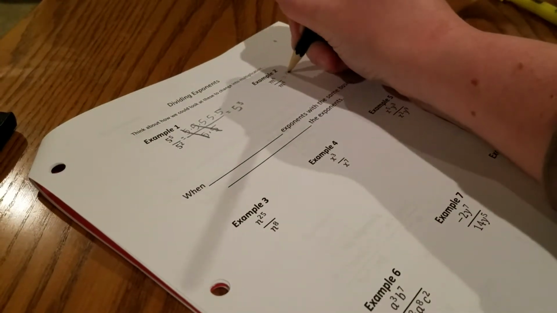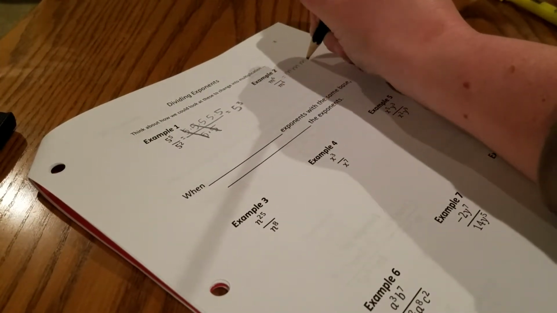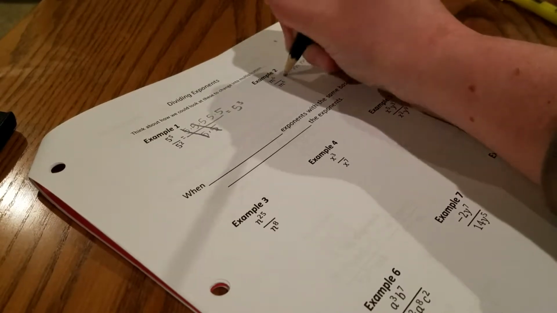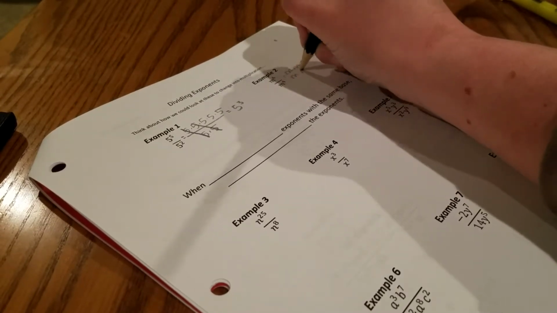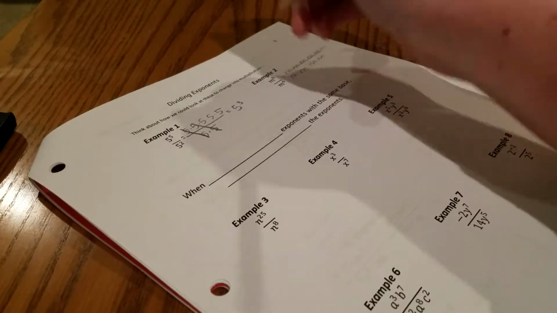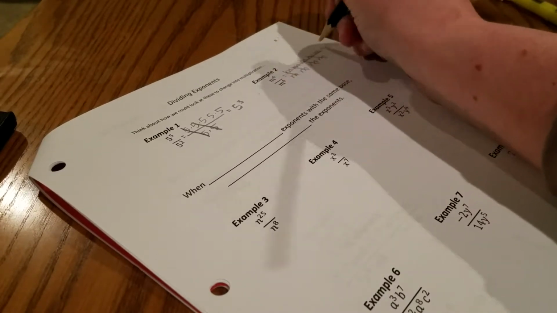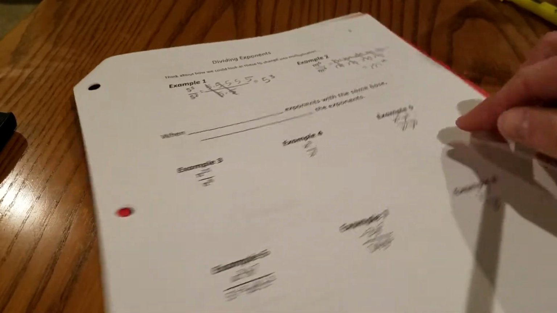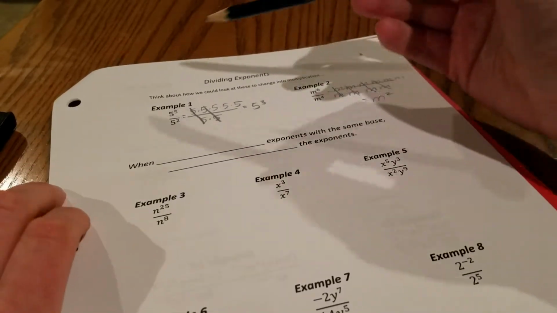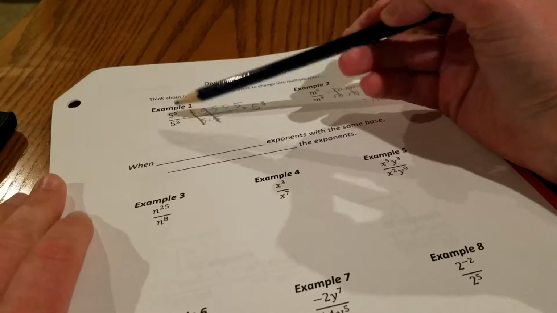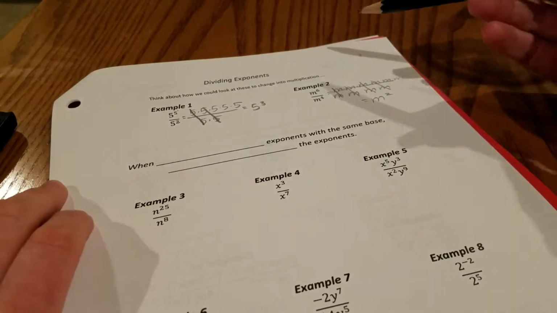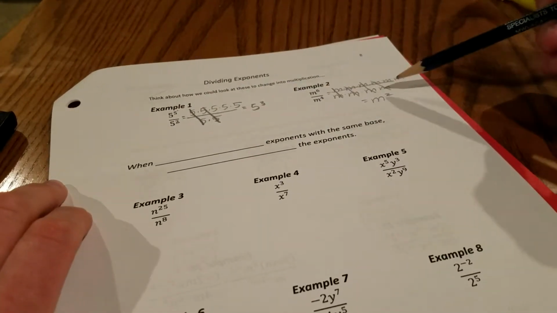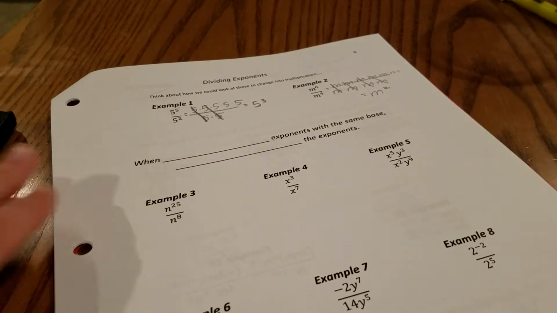If I do that over here, m times m times m times m times m times m over m times m times m times m. The four m's cancel out, and I'm left with m squared. So we have 5 to the 5th and 5 squared, our dividing exponents, and we end up with 5 to the third. M to the sixth, m to the fourth, we end up with m to the second.